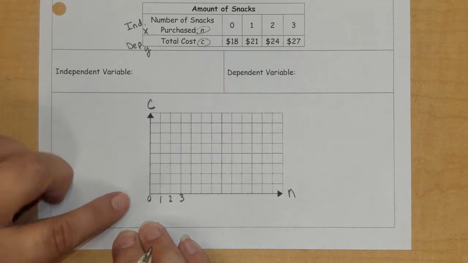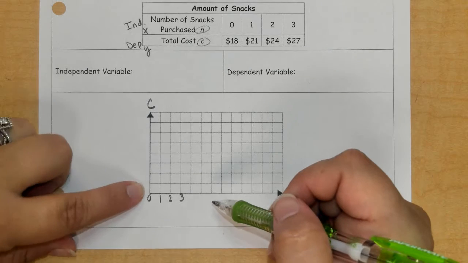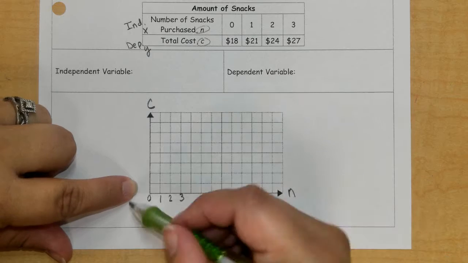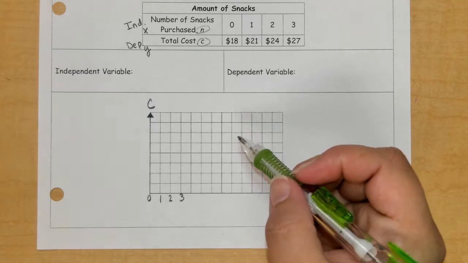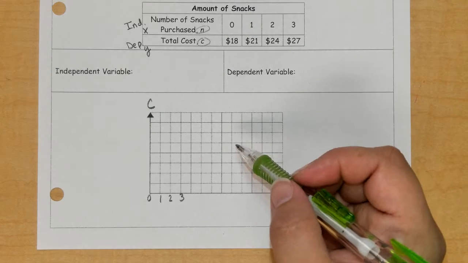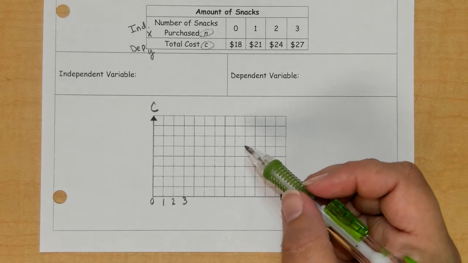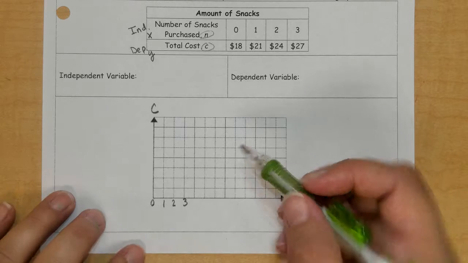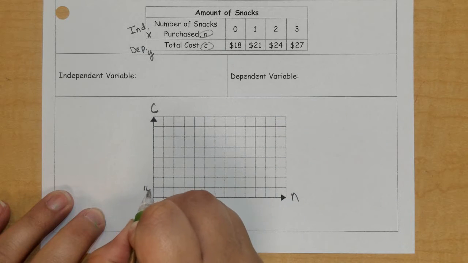Then we have to go from 18 to 27 over here on this one. Obviously, we're going to have to skip some numbers in order to fit all of this on the graph. So I did this, and I had, starting at 16, and I counted by 2.